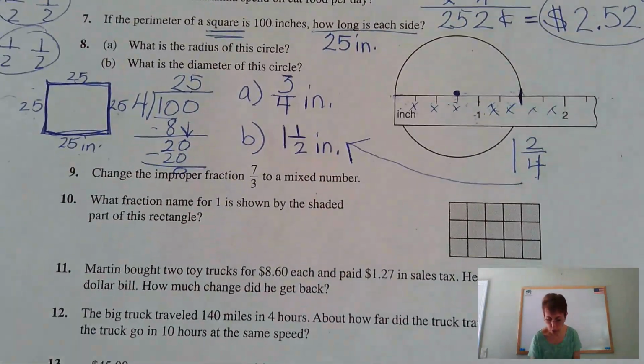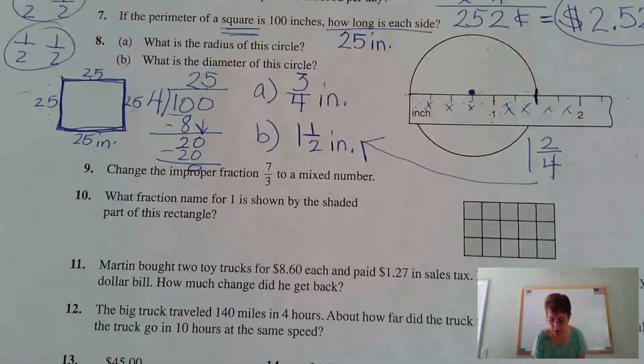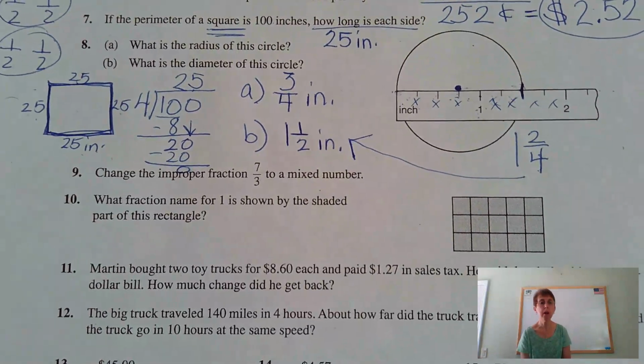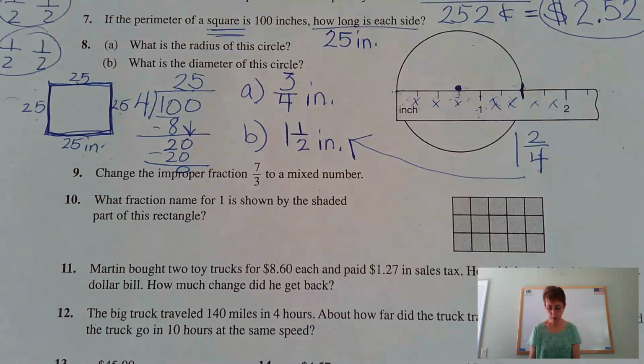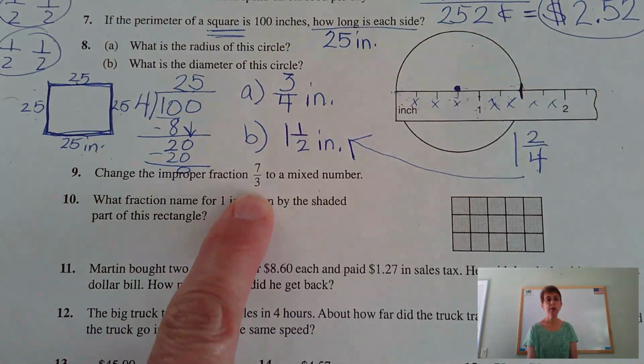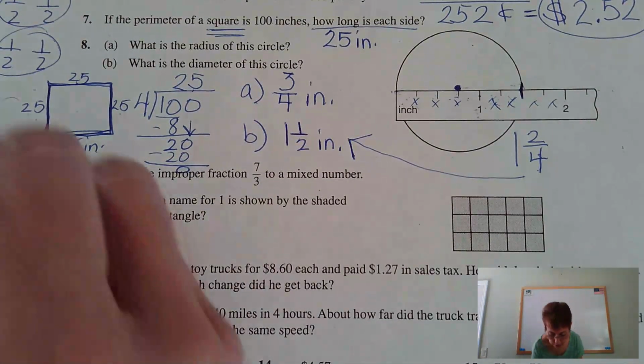Number 9 says to change the improper fraction 7/3 to a mixed number. Again, we worked on an improper fraction a little bit ago. When you have that improper fraction, it's like a division problem. And so now you have 7/3, you're going to say 7 divided by 3.